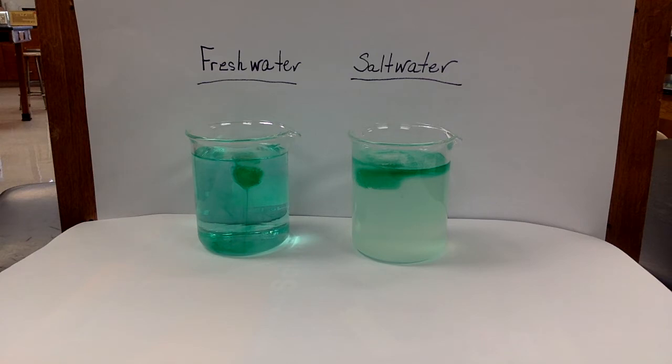And what about controlled variables? You were asked to come up with 5. Well, would 1 be the amount of water? We tried to keep the amount of water the same between both beakers. I think initially I mentioned there was about 200 milliliters of water in each beaker. What about the size of the ice?